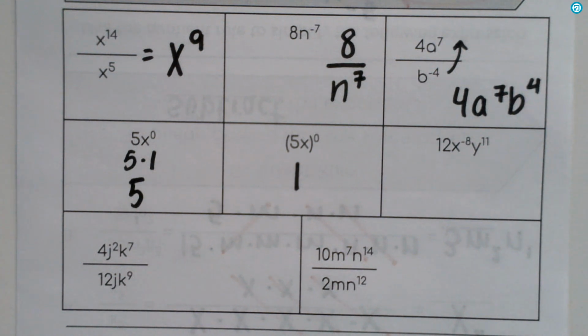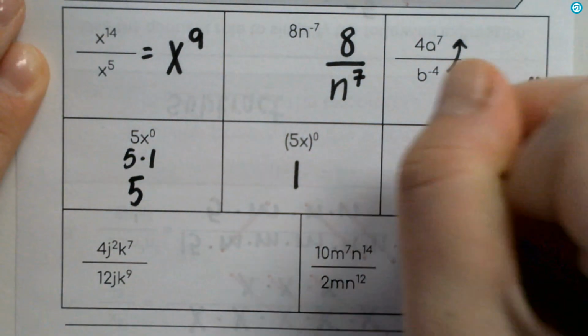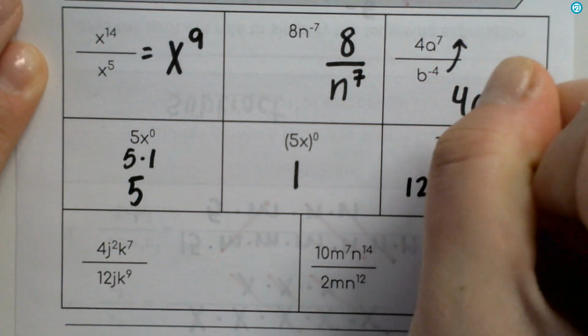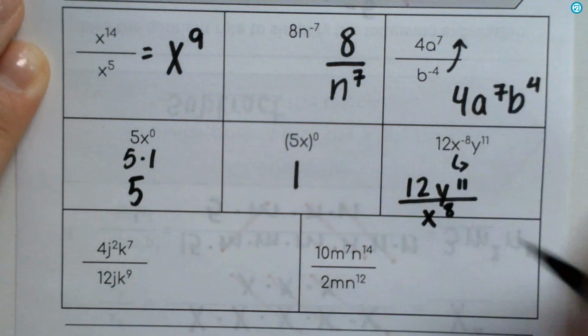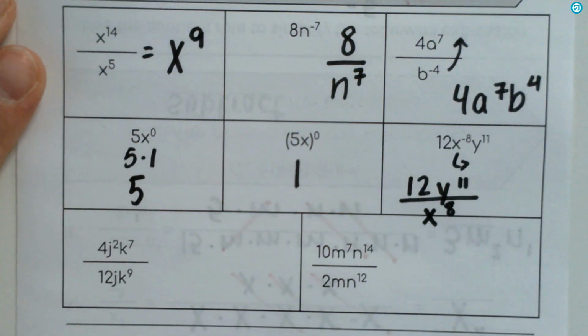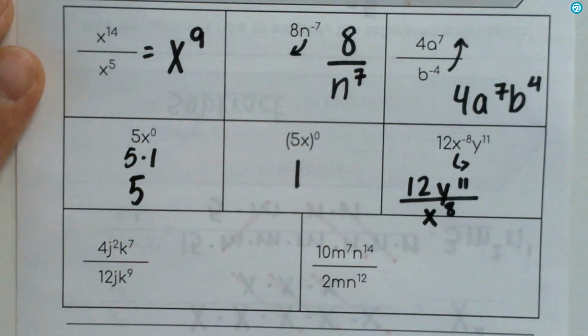Okay, we got one more, and then we have somewhere we kind of combine some stuff. So 12x to the negative 8th, y to the 11th. The only things that move are the things with negative exponents. The only thing that's going to move is this x to the negative 8th, which will move down. So the 12 and the y to the 11th will stay on top, and then the x to the 8th will now be on bottom. I'll draw an arrow here of this one going down.